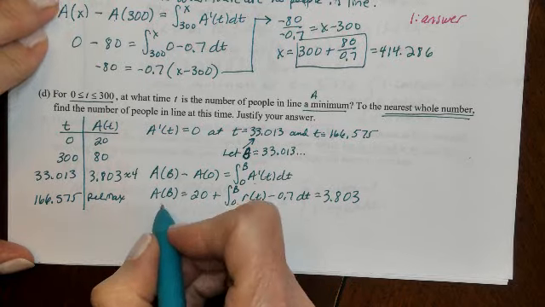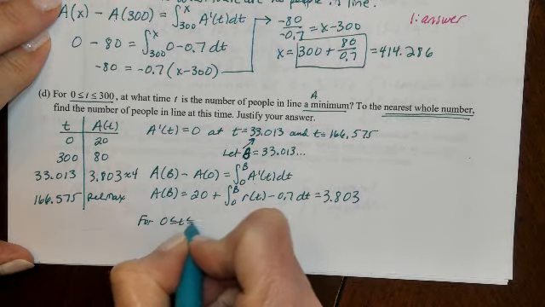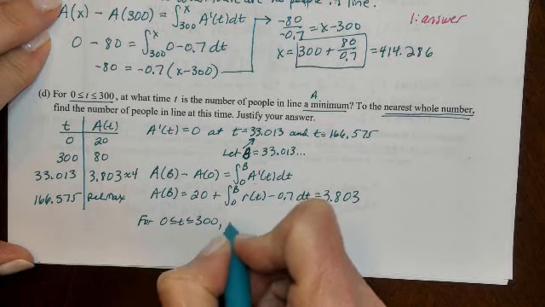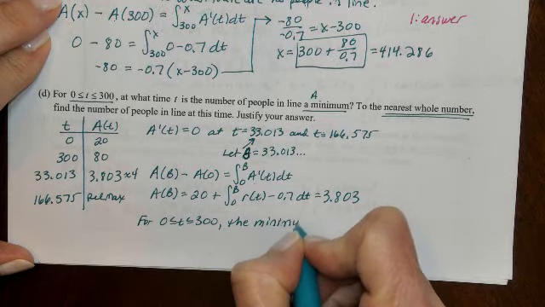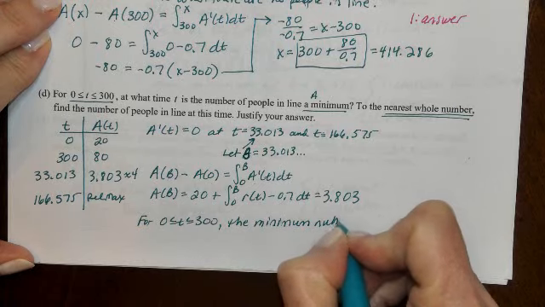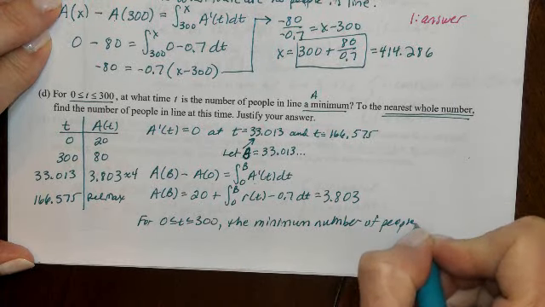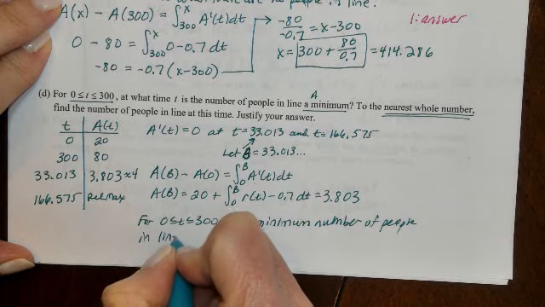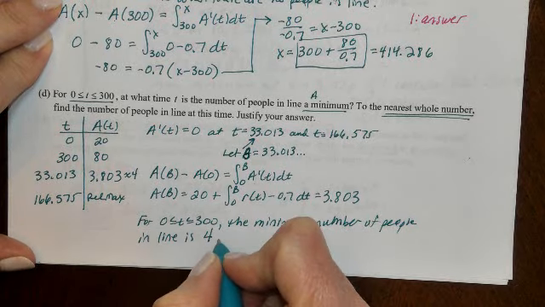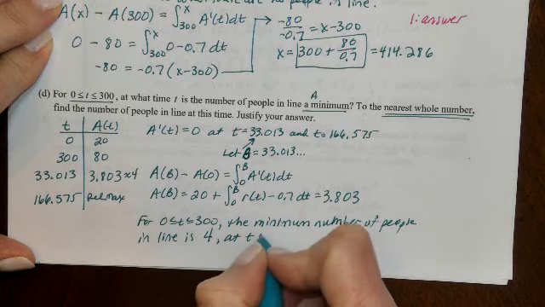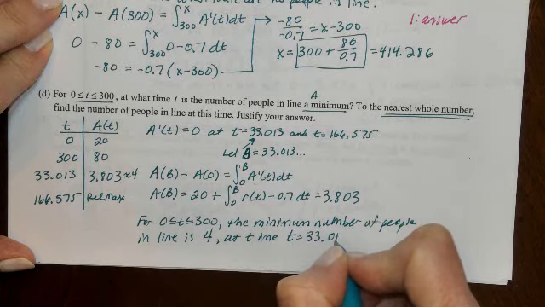So I'm ready to write my answer. So for 0 to 300, the minimum number of people in line is 4 at time 33.013.